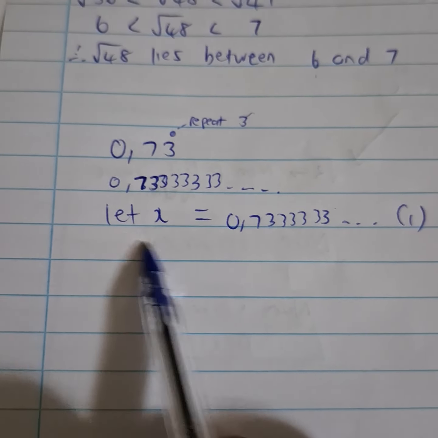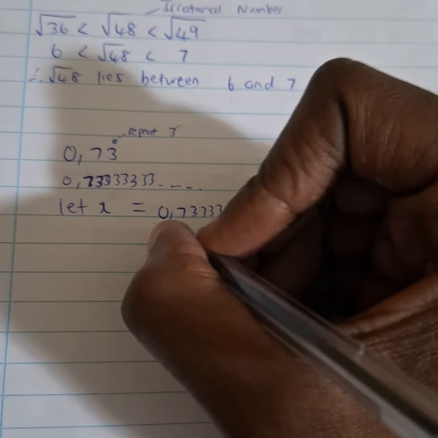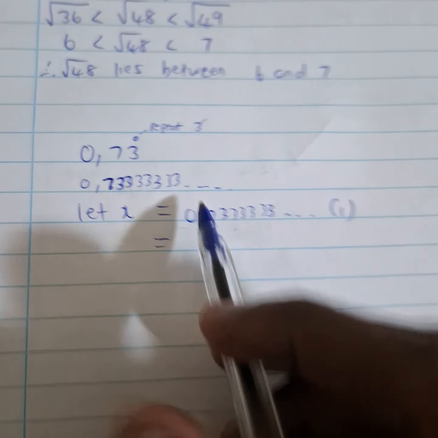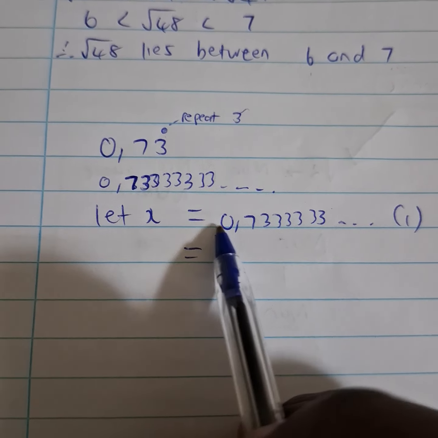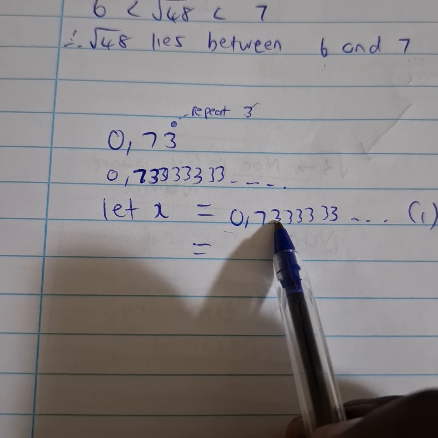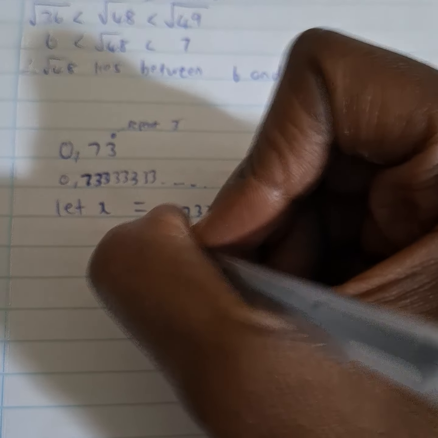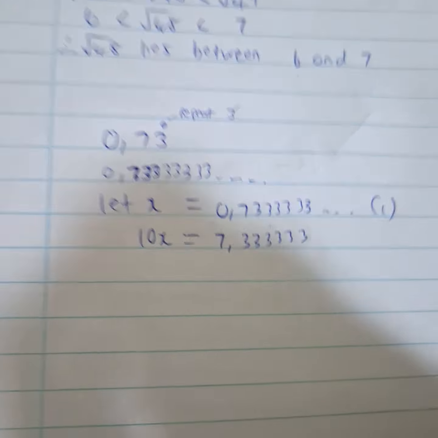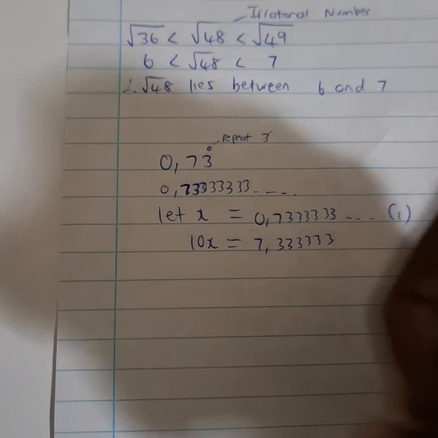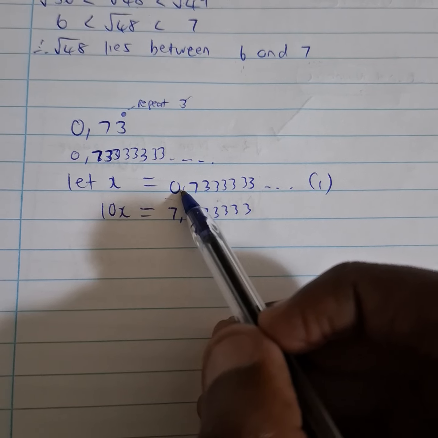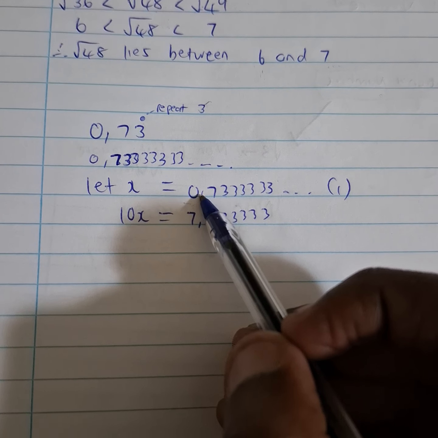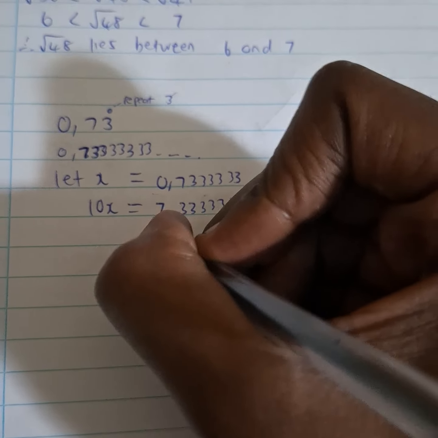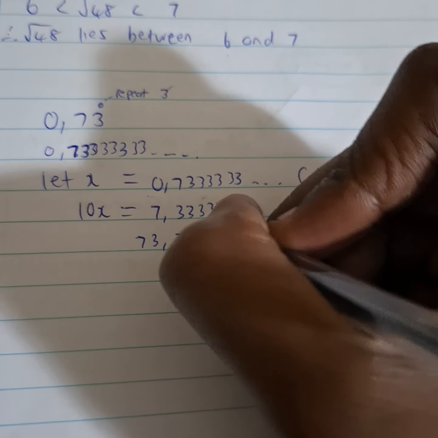Now we can multiply this decimal by 10 to form another equation. You know what we do on the left hand side. If we multiply this by 10, it means we move the decimal 1 place to the right. So we have 7.33333, which is 10x. Now we can go a step further and multiply that by 100, which means we move the decimal how many times? 2 times to the right. So that's 1, 2. That gives us 73.33333.